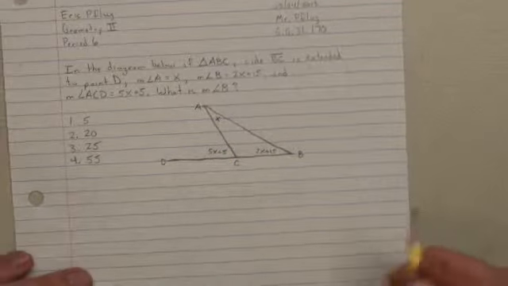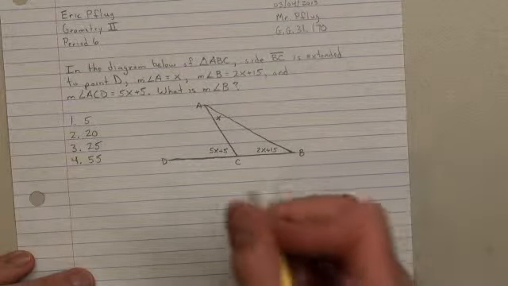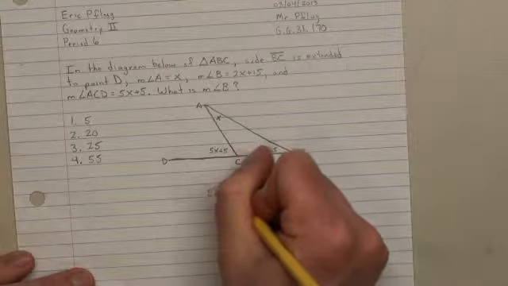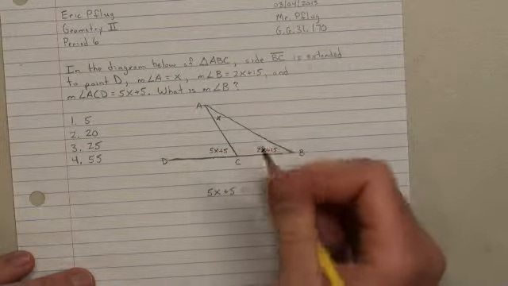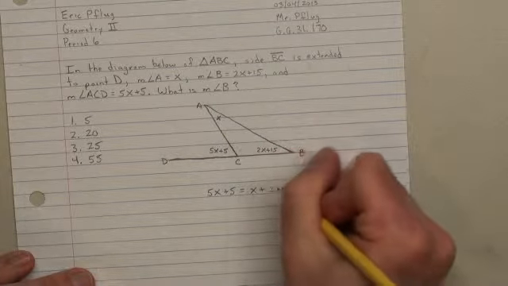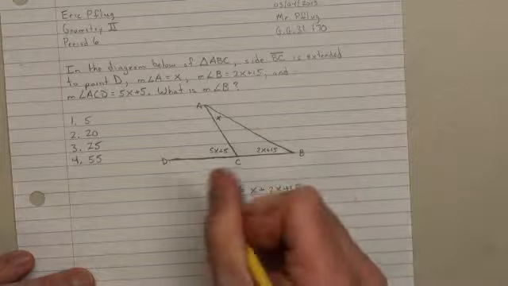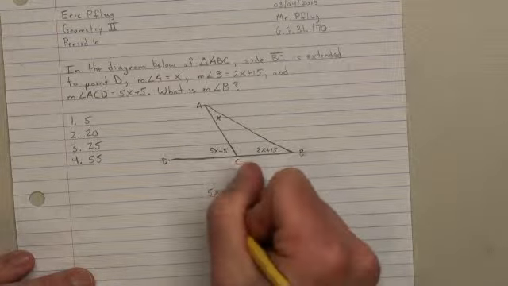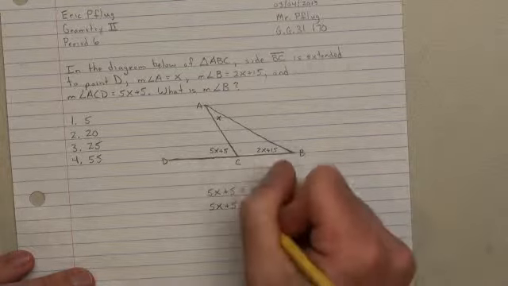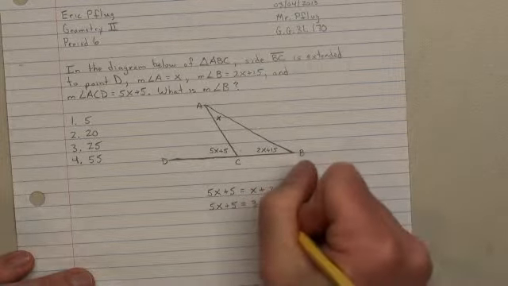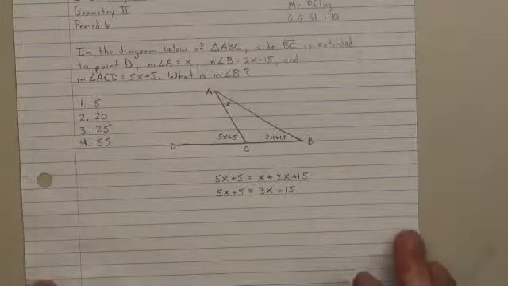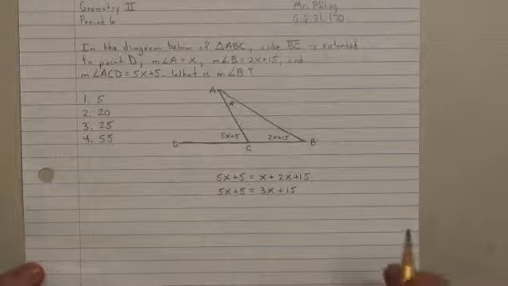Okay? So, let's set up our equation. 5x plus 5 equals x plus 2x plus 15. So let's leave the left side alone for now because it's already simplified. Let's combine the x and the 2x on the right side to give us 3x, and then we have plus 15. So we've already combined all the like terms on both sides of the equation.